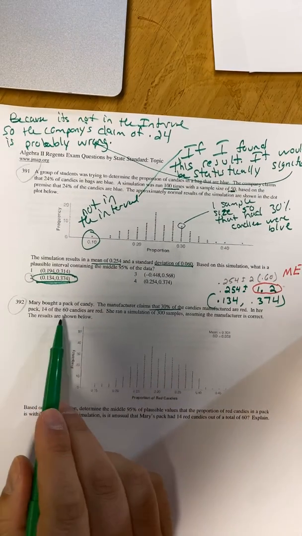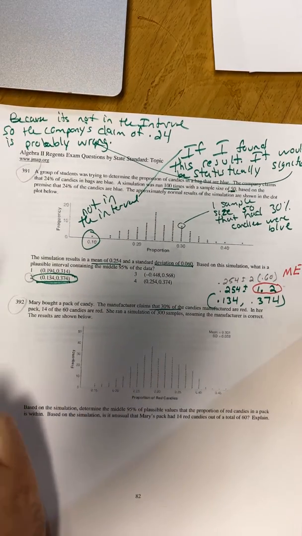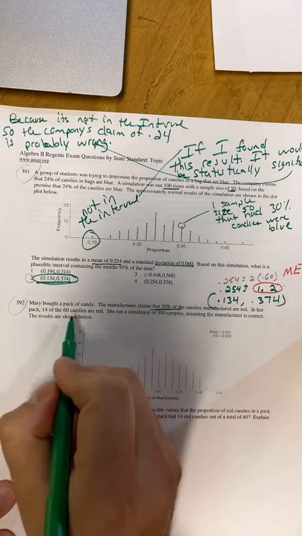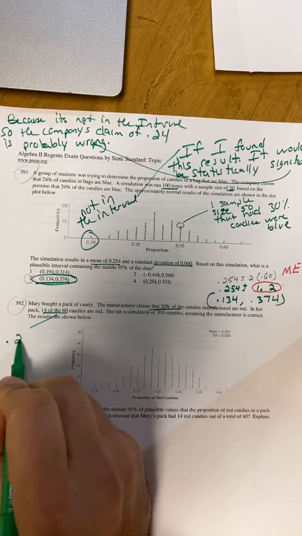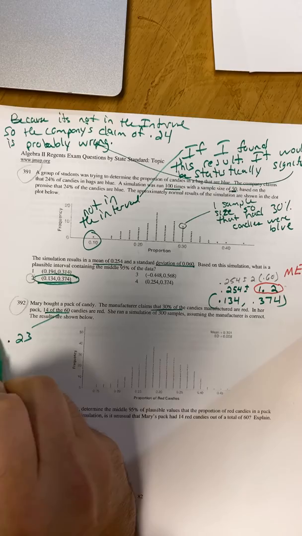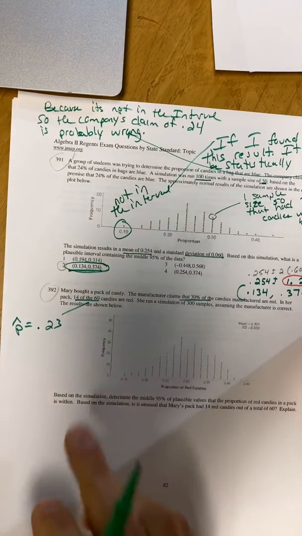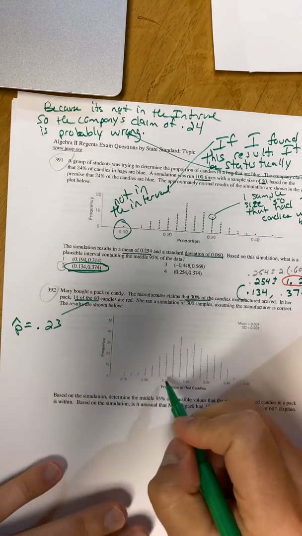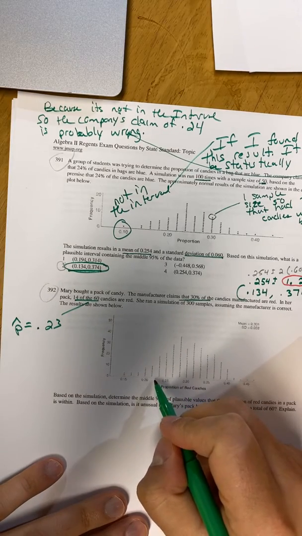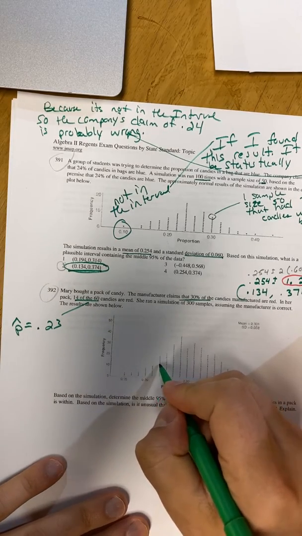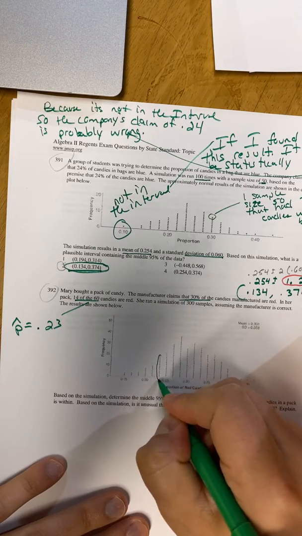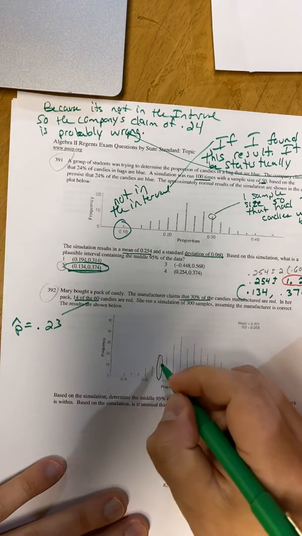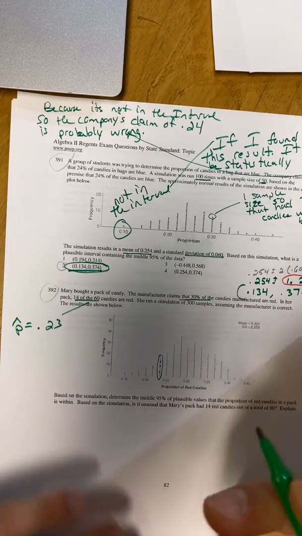In her pack, 14 of the 60 candies are red. Well, 14 out of the 60, that's about 0.23. They call that p-hat. It's your proportion, about 23%. So 23%, here's 25, here's 22 and a half. 23% could be any one of these dots. You could have found this one or this one.